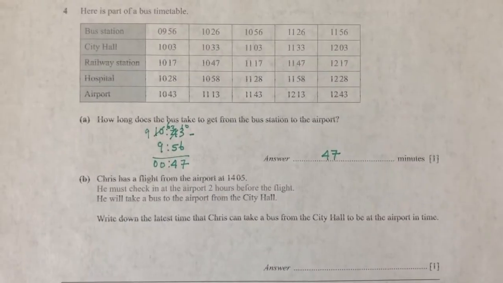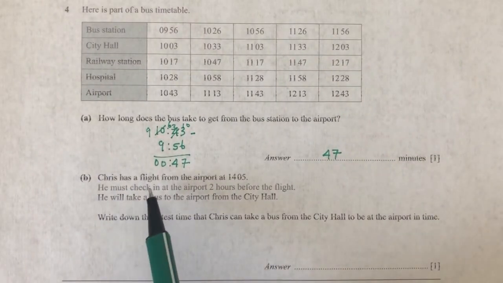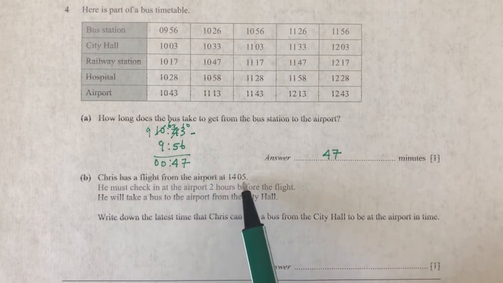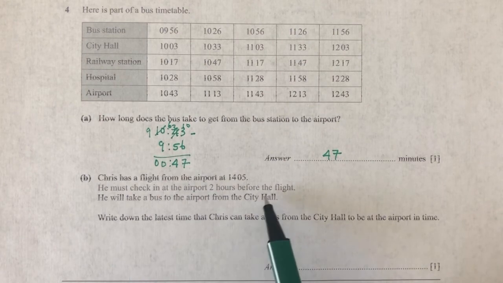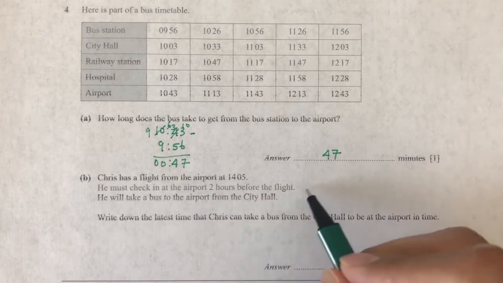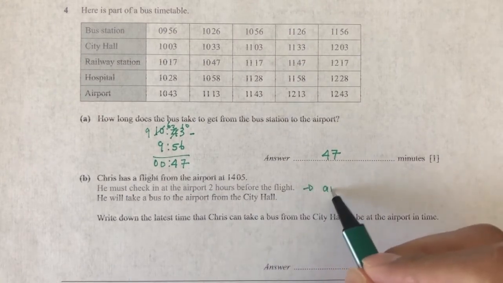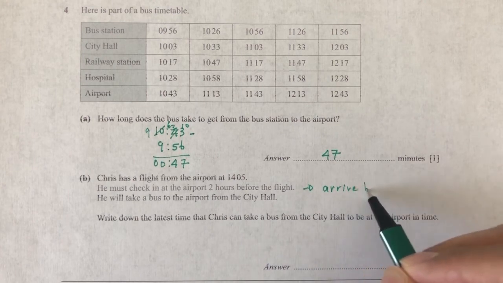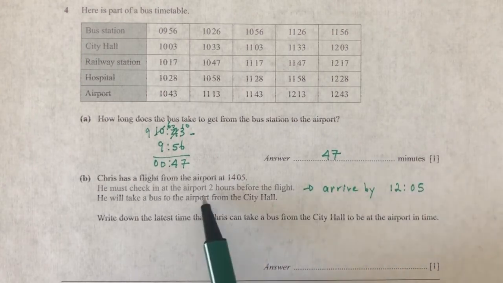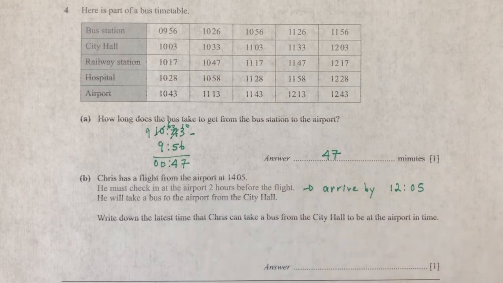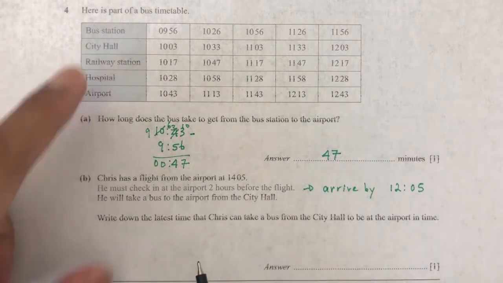So now part B. Chris has a flight from the airport at 14:05. He must check in at the airport 2 hours before the flight, which means he needs to arrive by 12:05 because he needs to arrive 2 hours before the flight. So he will take the bus to the airport from the city hall. So the city hall to the airport.